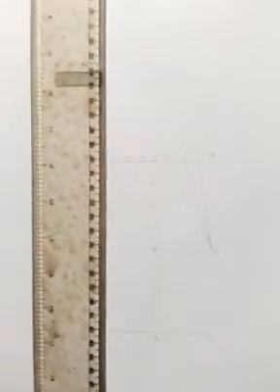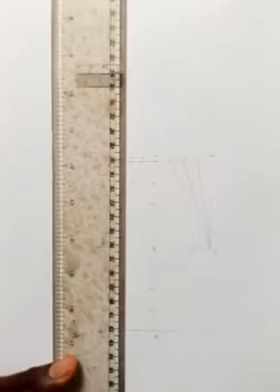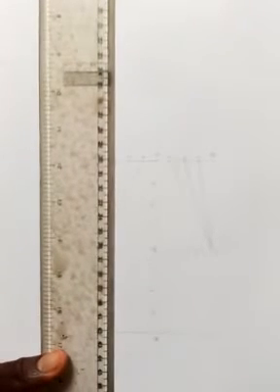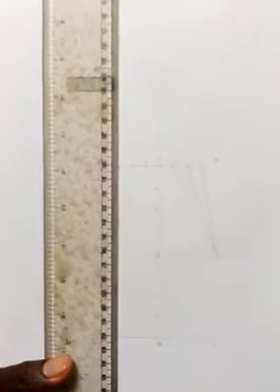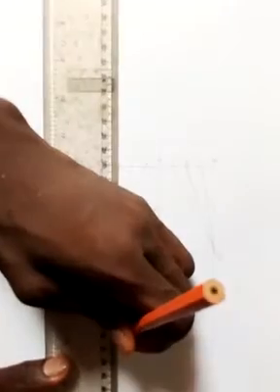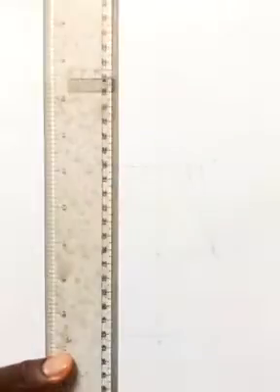Okay, so I need to locate other points on this side. What I will do is take my T-square and set it on line 1. So I have this point here, I have this point here.